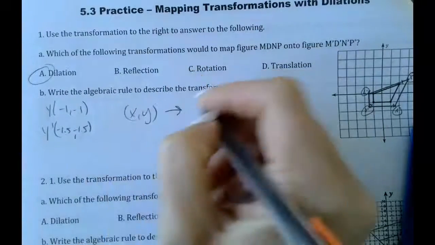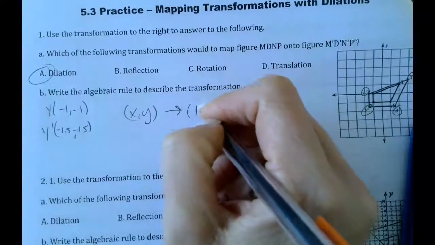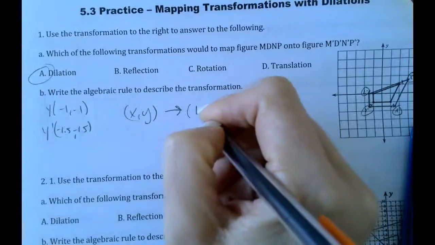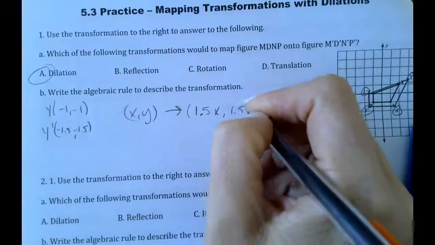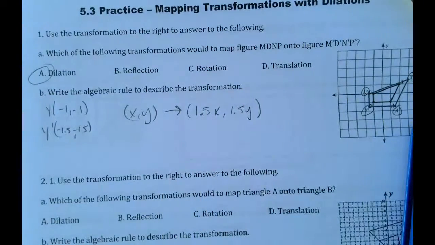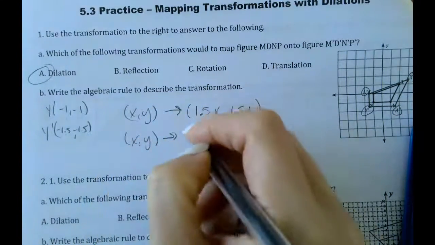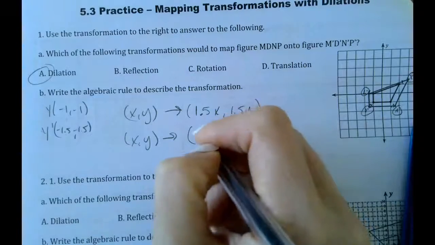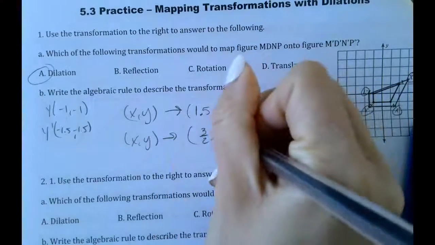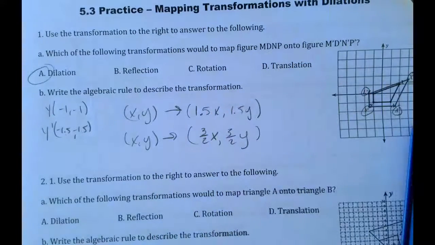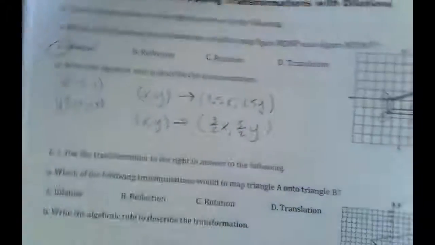So for a rule, we would do 1.5 times x, 1.5 times y, and that's how we'd write it. You could write it like this and do a fraction. 3/2 is the same thing as 1.5. So you could do 3/2 x, 3/2 y. Okay, let's take a look at number 2.